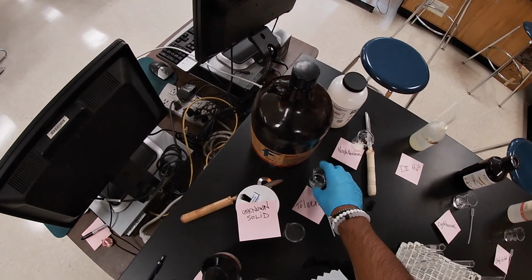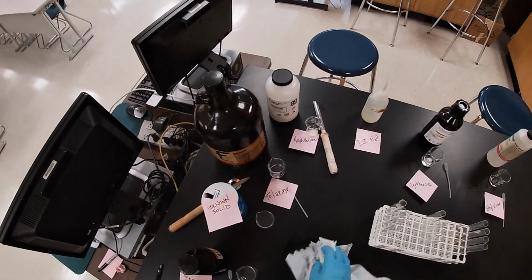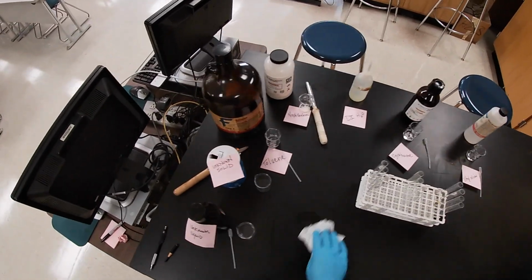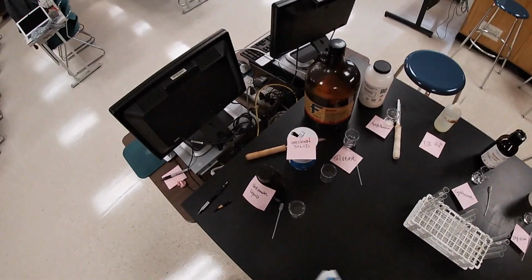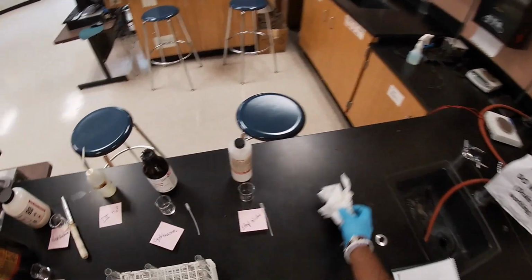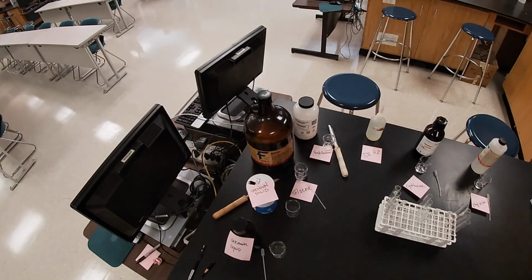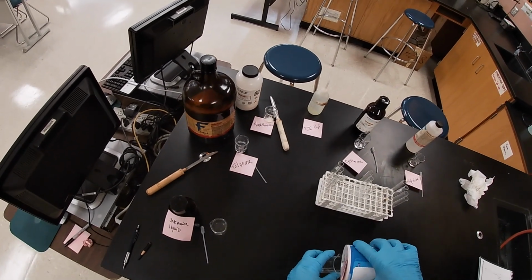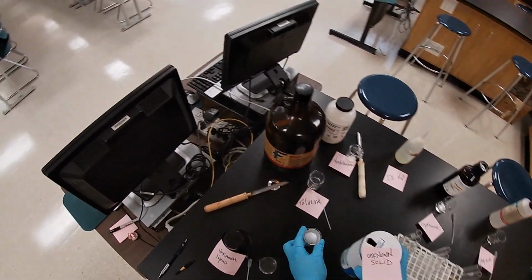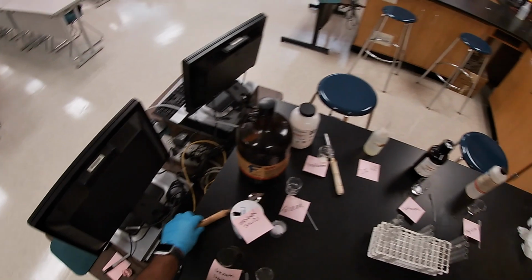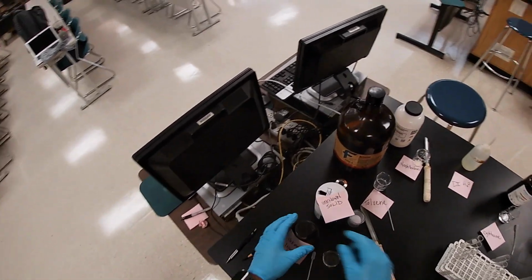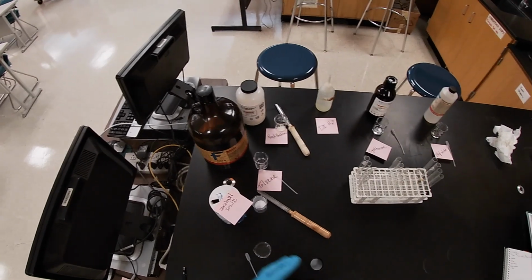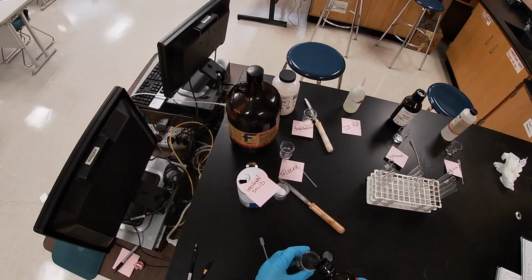Throw it away right now in our contaminated pile. Can't guess what an unknown solid is. And then our unknown liquid. Ooh, man, that is smelly.